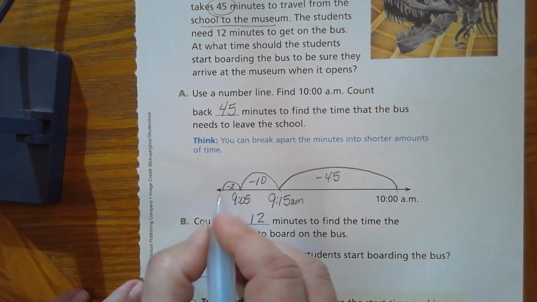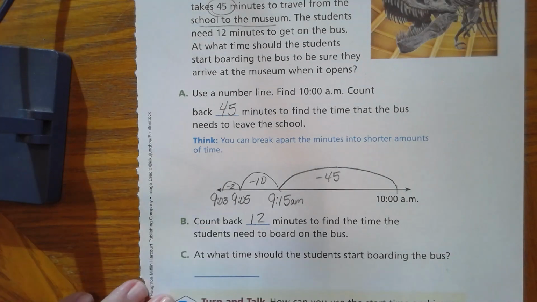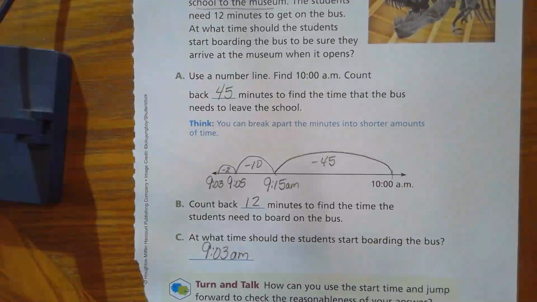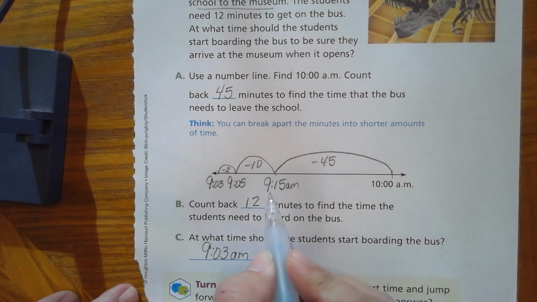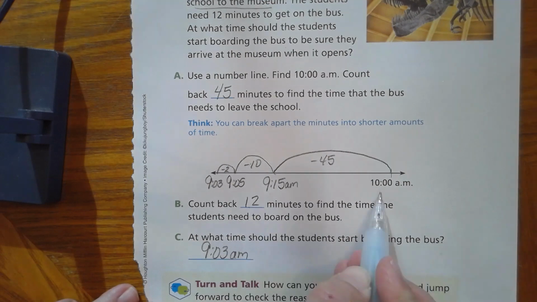So that would put us at 9:03. So at 9:03, we should be boarding that bus, or start boarding the bus. So at 9:03, we should be walking out of our classroom to get on that bus and be on the bus by 9:15 so we can be at the museum at 10 o'clock when it opens.